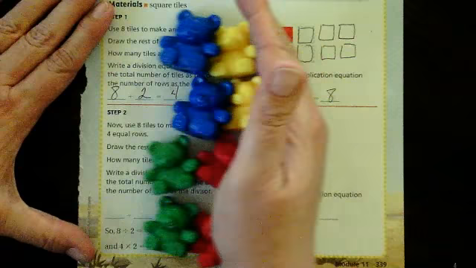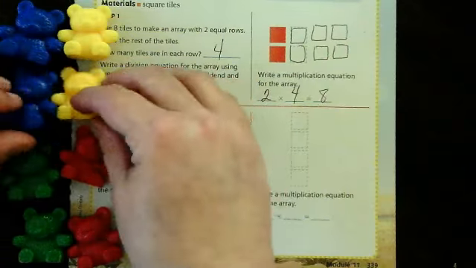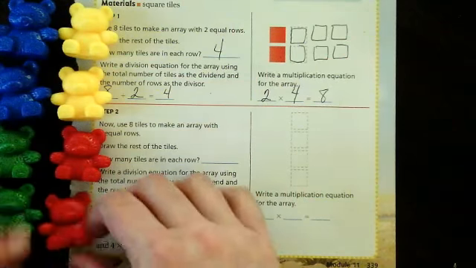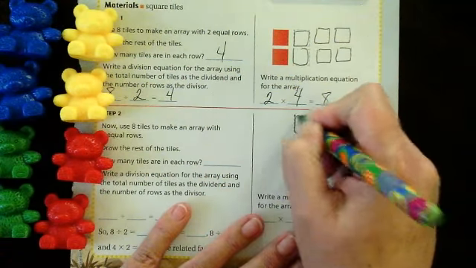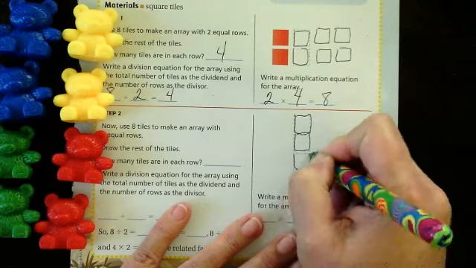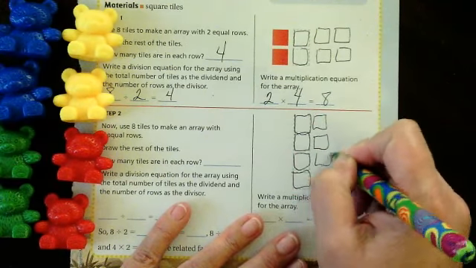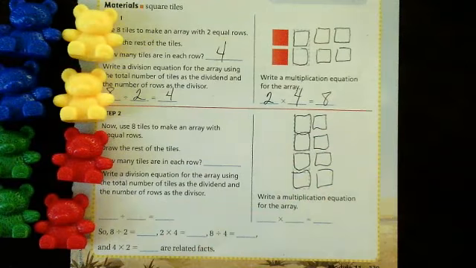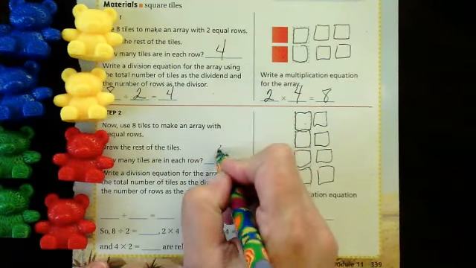Okay, so we have our example. I'm going to push these over to the side, keep them lined up so I can see them. All right, let's draw the rest of my tiles. So I have 4 rows of 2. How many tiles are in each row? 1, 2.